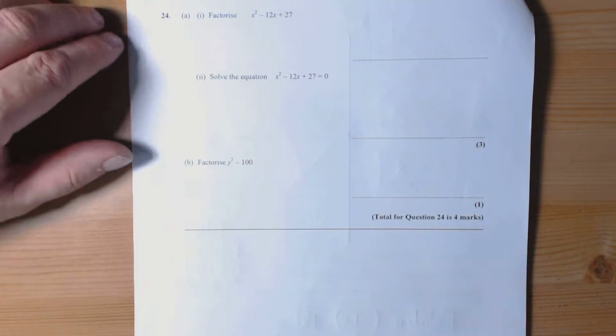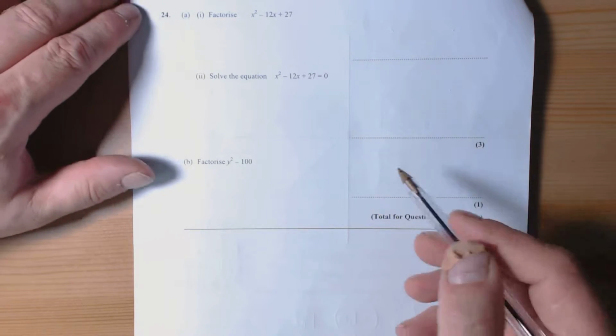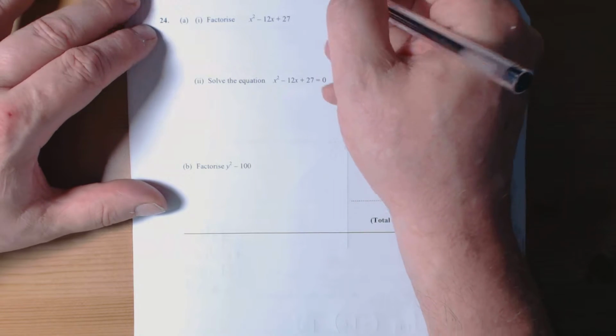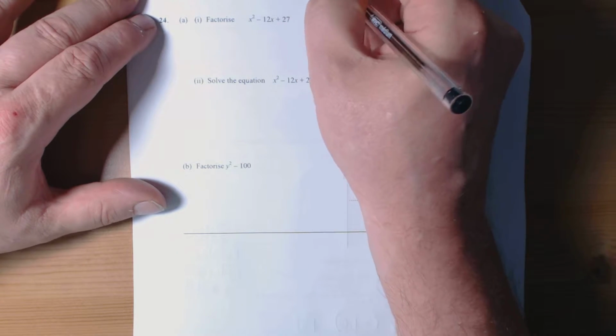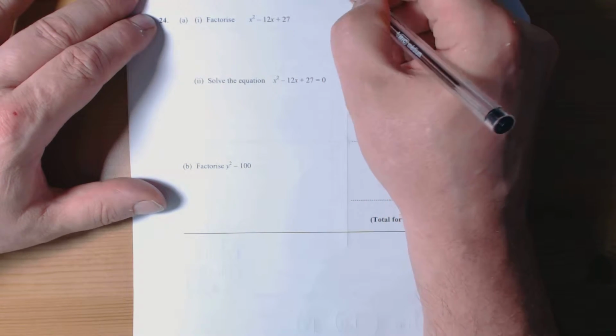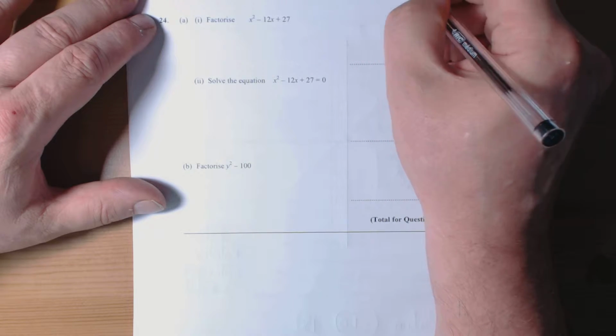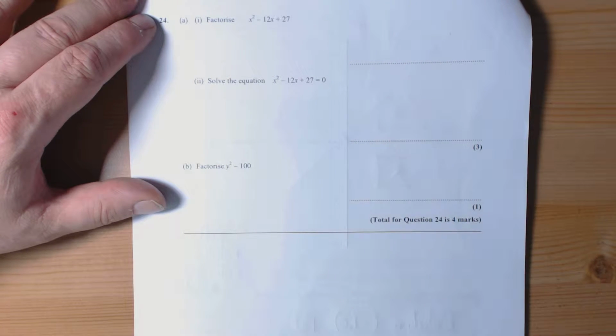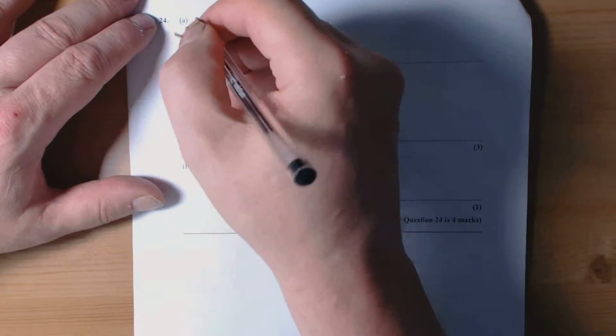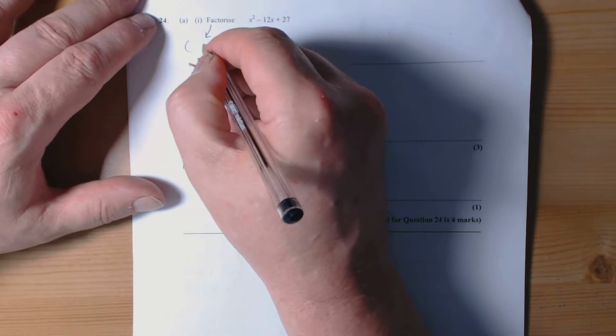Okay, so some algebra now with quadratic equations, and we've got to remember a few things. Quadratic equations are always of the format so many x squared plus so many x's plus a number is equal to 0. That's what a quadratic equation looks like. And when we're factorising, we have to remember that it's going to be brackets.